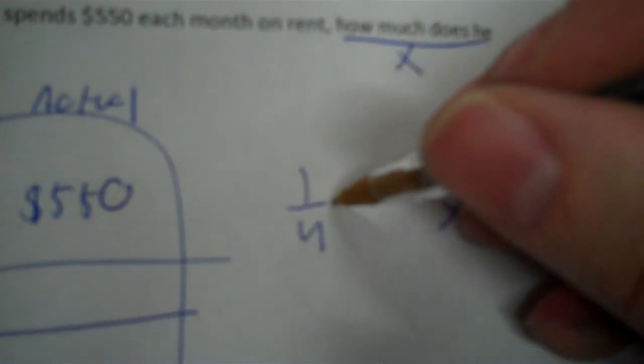Okay, so we cross multiply and divide by 1. So it's 4 times 550 divided by 1, and I come up with $2,200. Because that's the same thing right there.